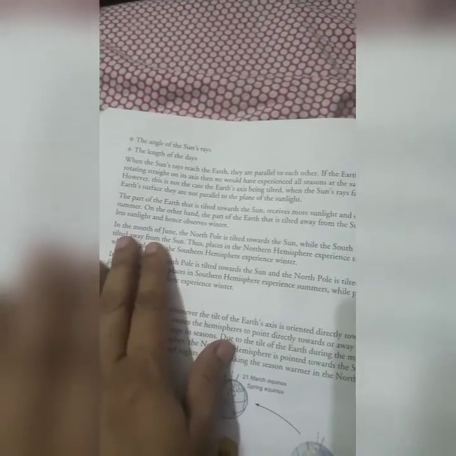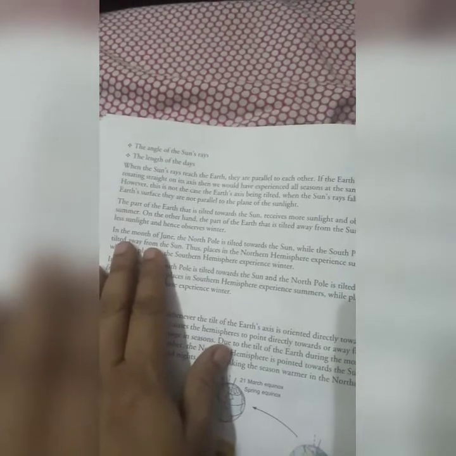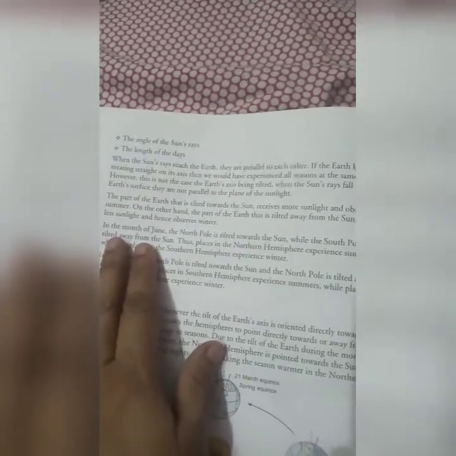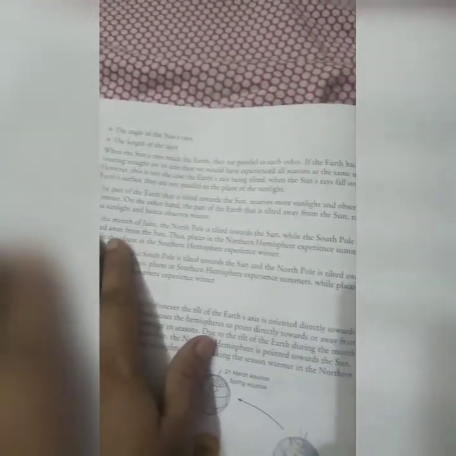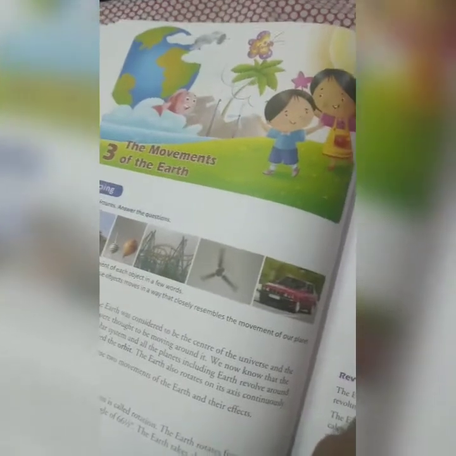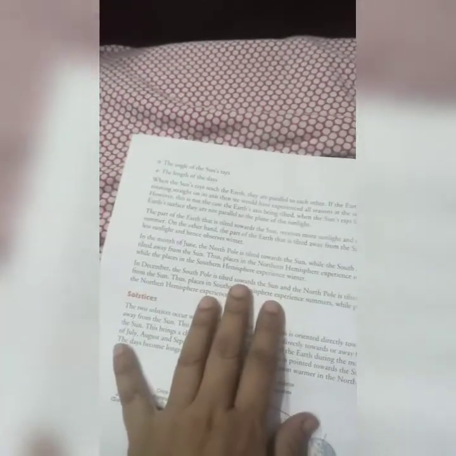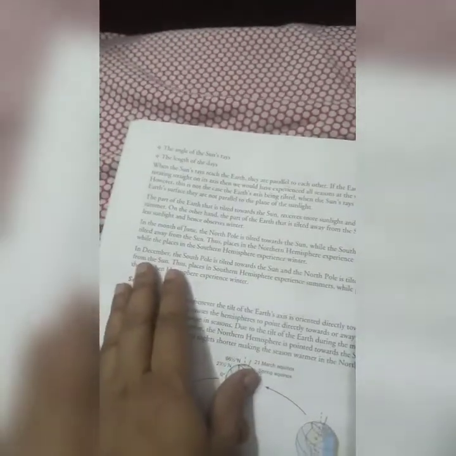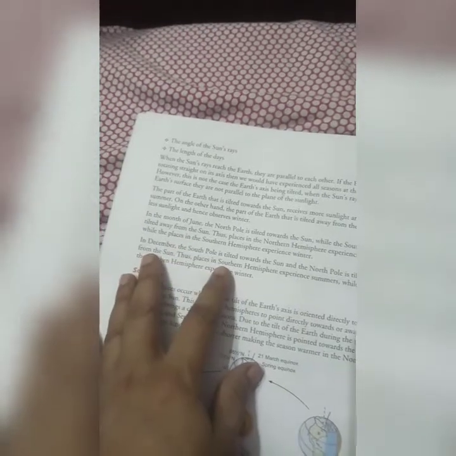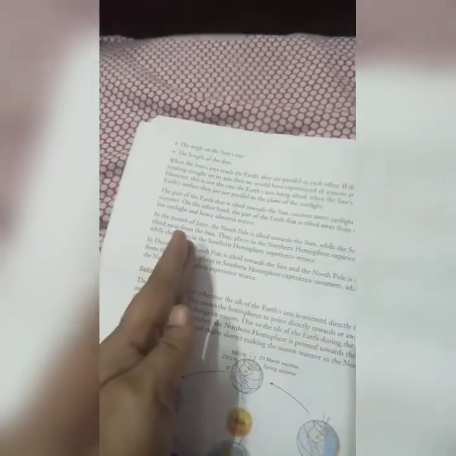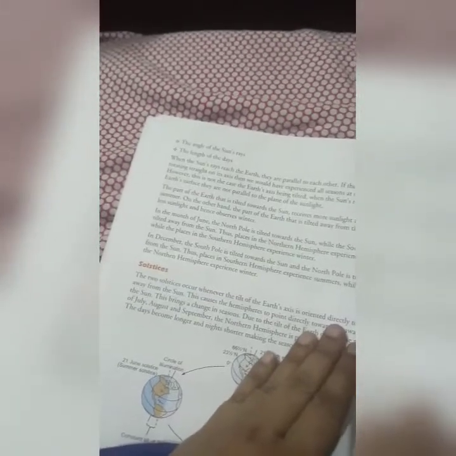So when the sun's rays fall on the earth's surface, they are not parallel to the plane of the sunlight. The part of the earth that is tilted towards the sun receives more sunlight and observes summer. On the other hand, the part of the earth that is tilted away from the sun receives less sunlight and hence observes winter. Which is near the sun observes summer, and which is away from the sun observes winter.